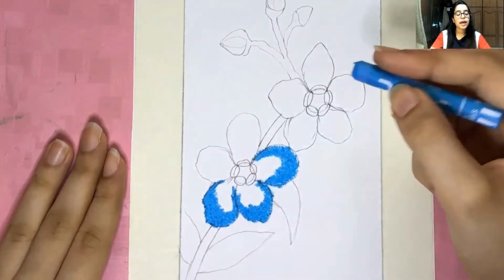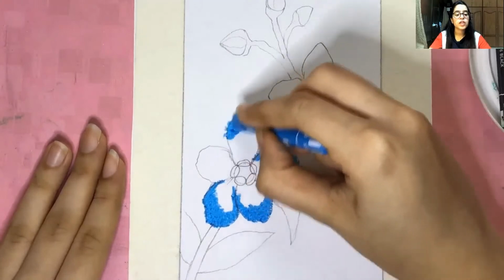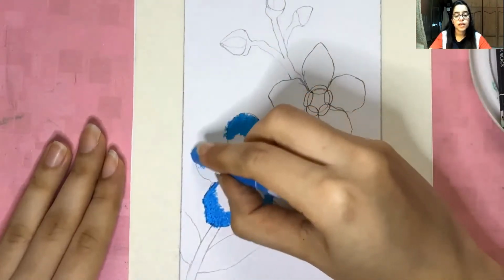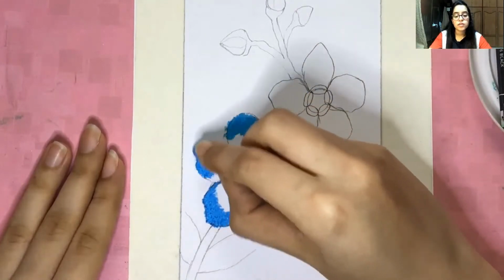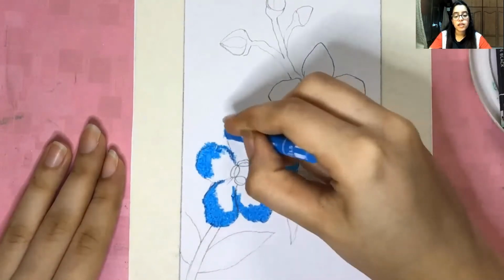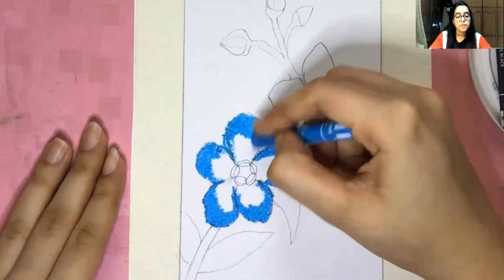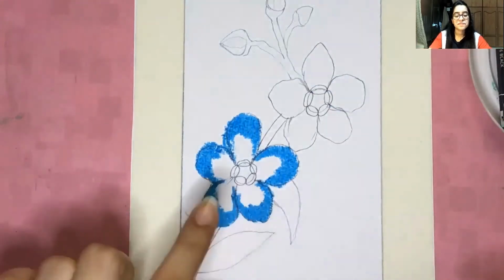And if you're not having a light blue shade, you can use any shade of blue that is available with you. That's what I'm doing. I'm adding the layer of color only to the edges and the sides as well.